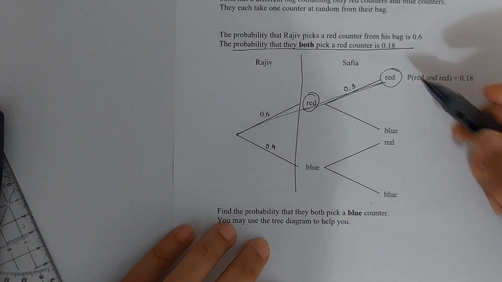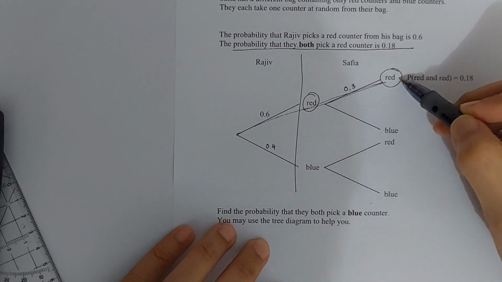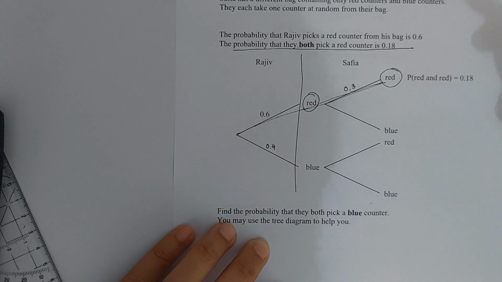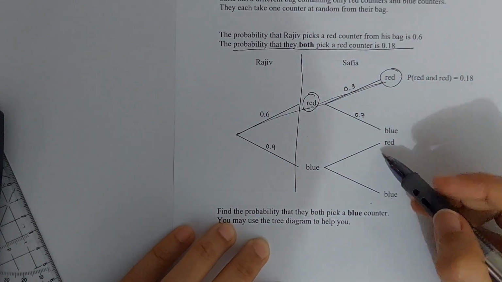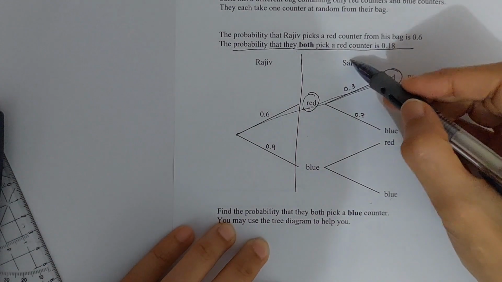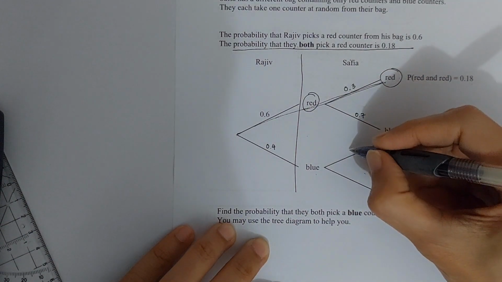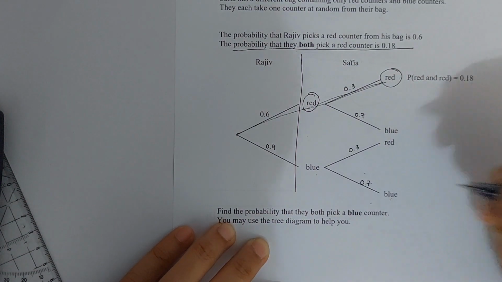So now we know, for Safia's bag, the probability of getting red is 0.3. It means the probability of getting blue will be 1 minus 0.3, which is 0.7. The probability of red and blue for Safia's bag when Rajiv takes blue, the same or not? The same. So this one will be 0.3. This one will also be 0.7.